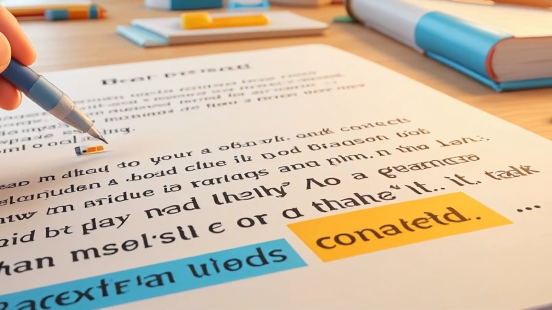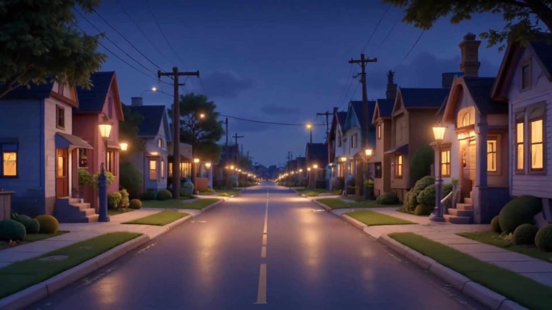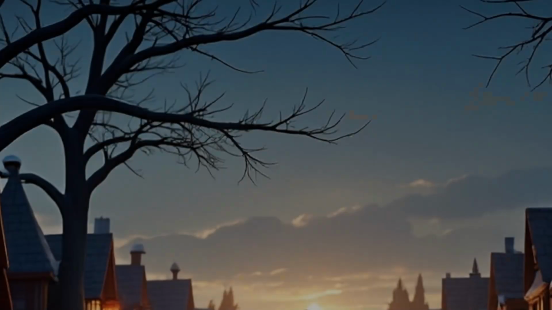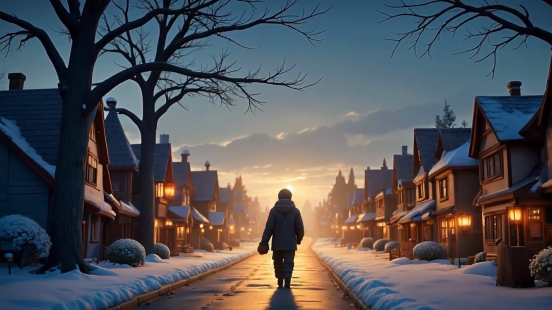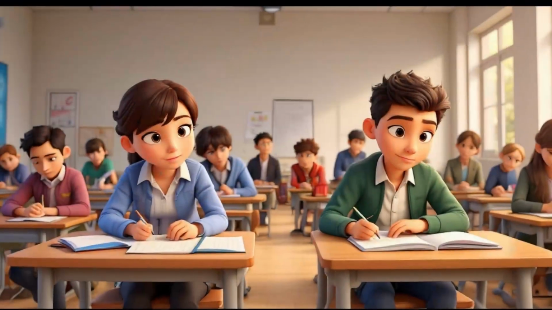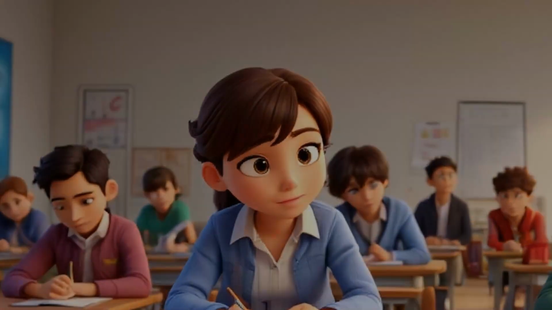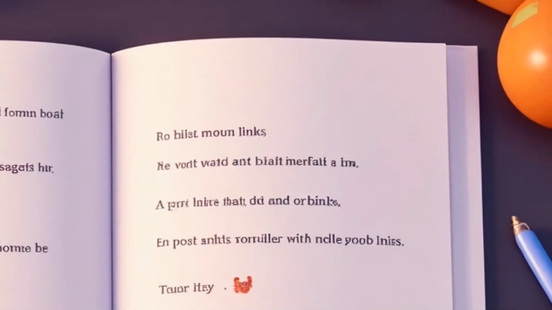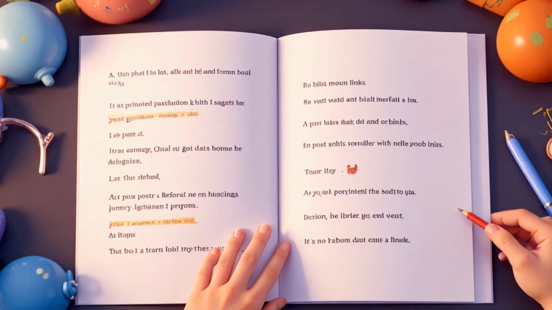Fragments can often be corrected by adding the missing part. "After the movie ended, we went home." "Walking through the park on a cold evening, he noticed the lights in the windows." "Because the test was difficult, many students studied carefully." In each revision, the sentence becomes complete because the missing connection is restored.